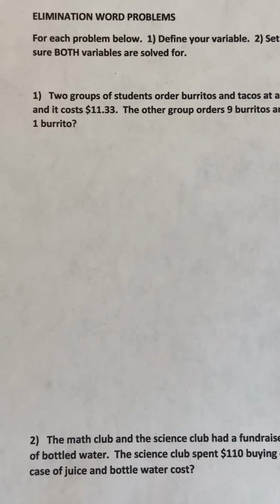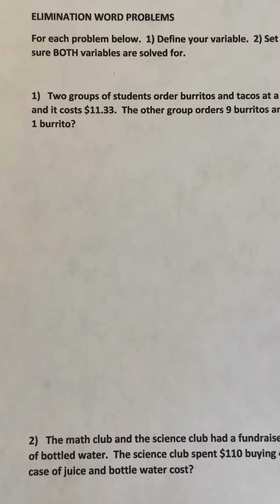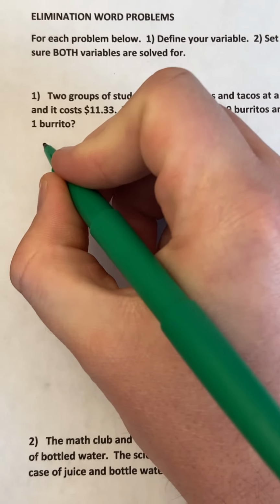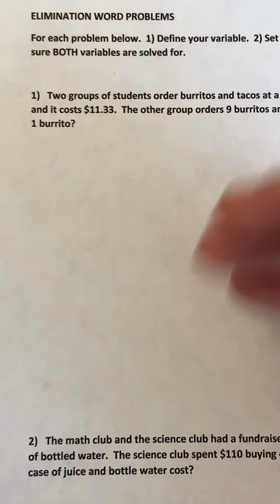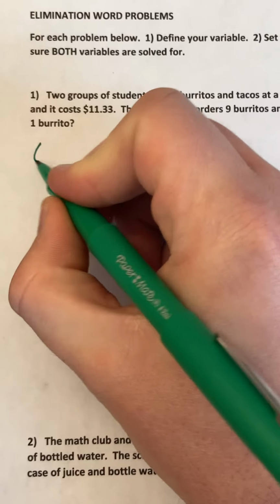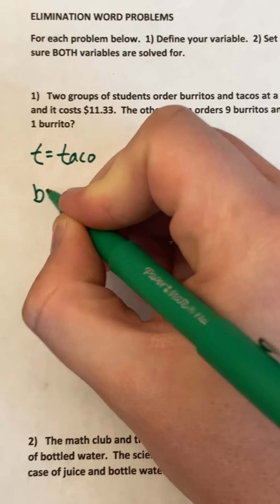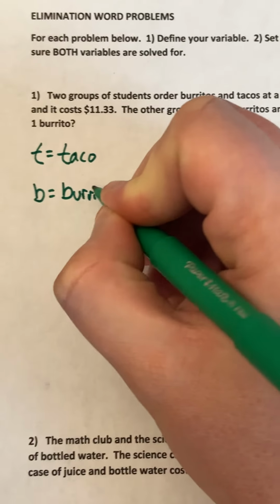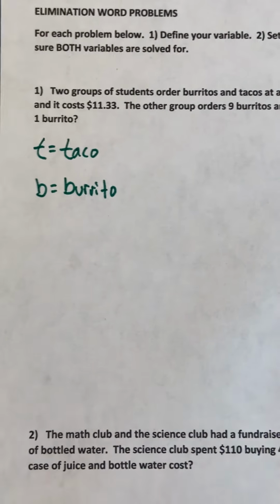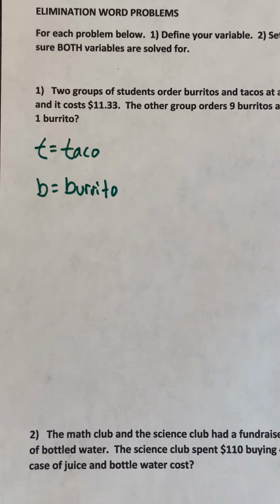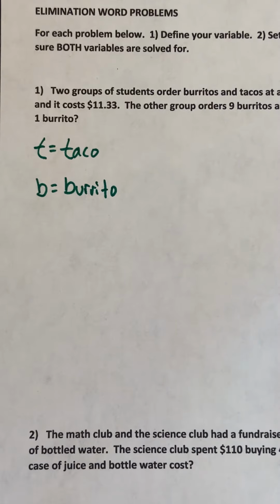So, we're dealing with word problems. You need to make sure you are defining your variables. So, the two unknowns here are the two things that we need to figure out. Well, what's the cost of a taco? And what's the cost of a burrito? So understand that these are just variables. We can let them be any letter that we want. I think it's easier, if we're dealing with a taco, to let it be T. If we're dealing with a burrito, let it be B, instead of having to deal with X and Y here.